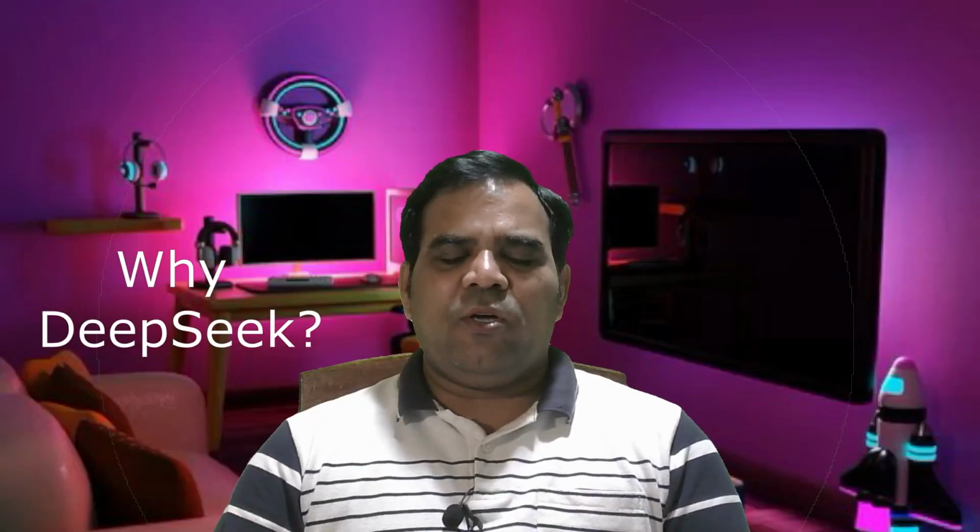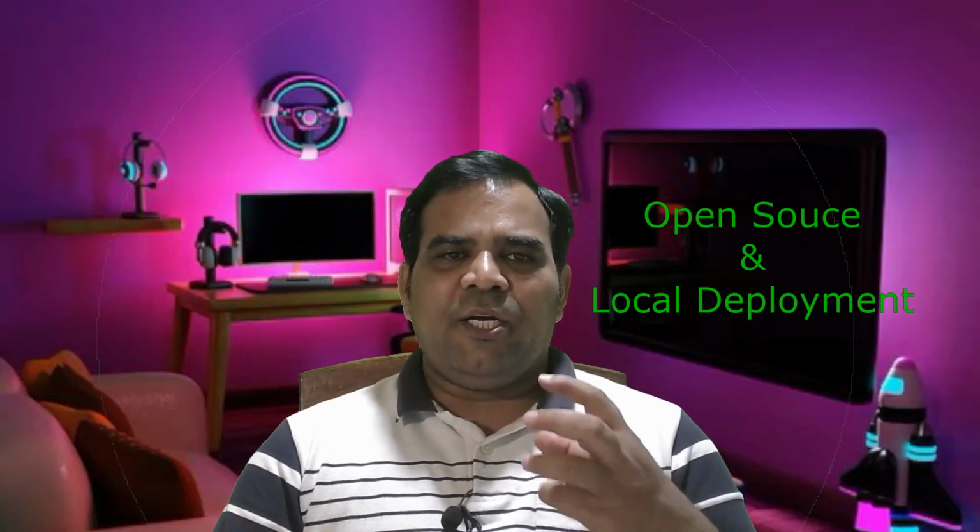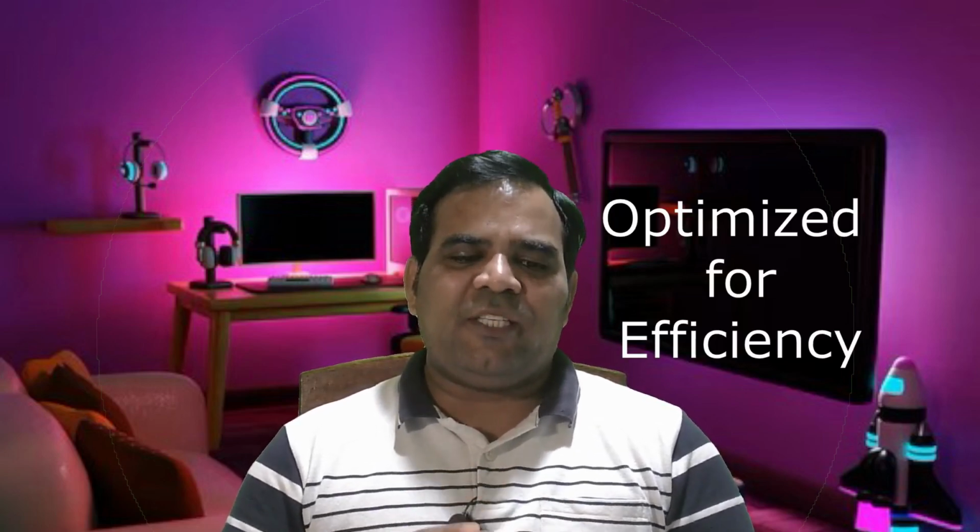So why should you learn this DeepSeek locally? Because it is open source and allows local deployment. It is freely available, and you can download DeepSeek locally to your machine. It is also optimized for efficiency. It is designed to perform well on consumer grade machines, especially when you install this application integrated with LM Studio or Ollama. So let's get started.